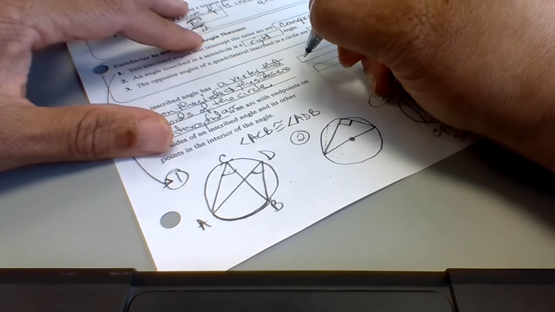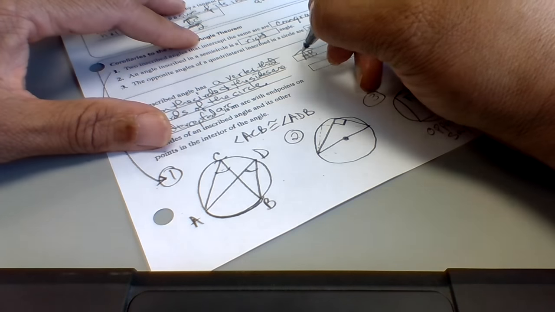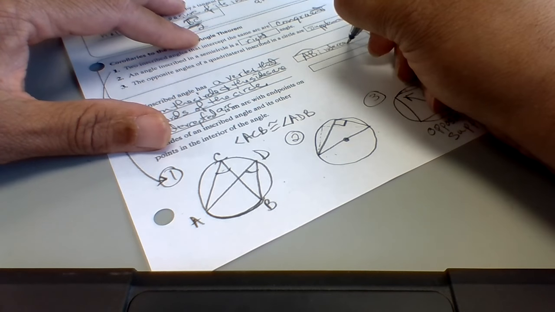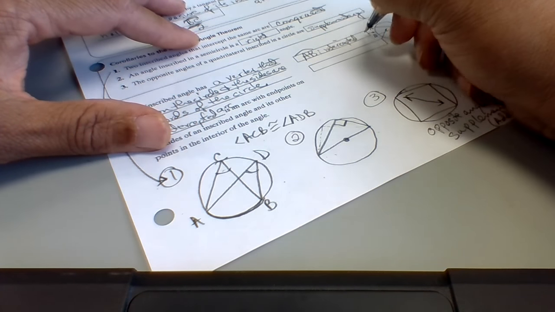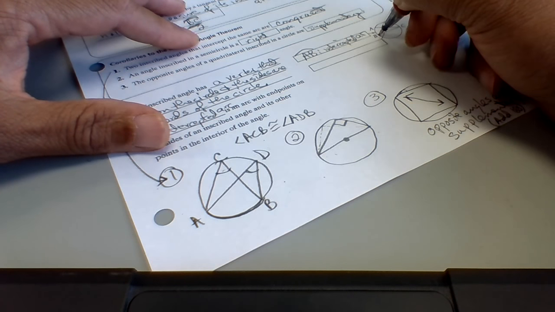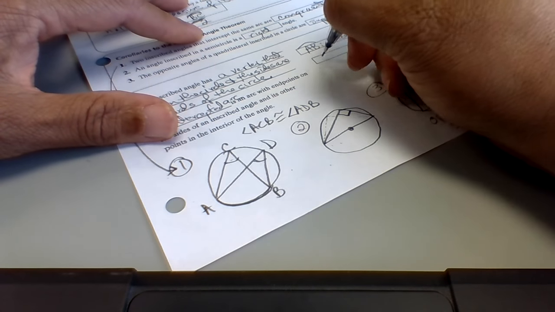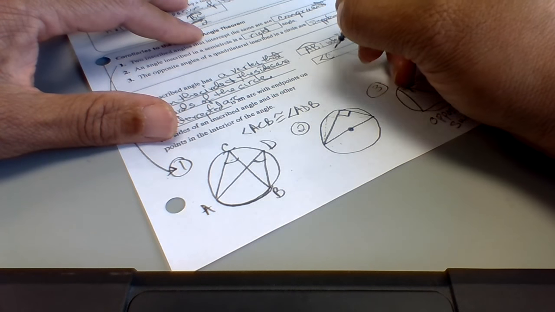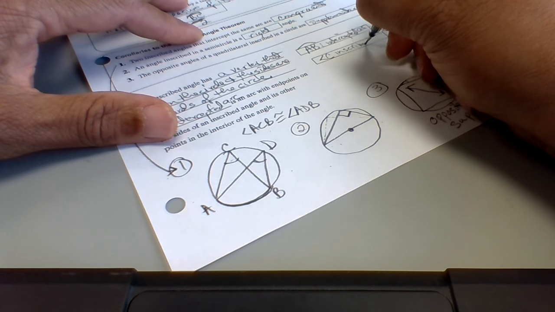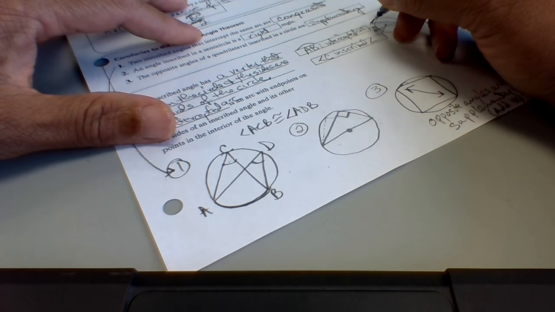So here, arc AB is the intercepted arc right there. And angle C is the inscribed angle right there. That's the inscribed angle.